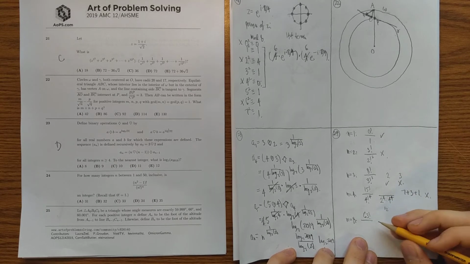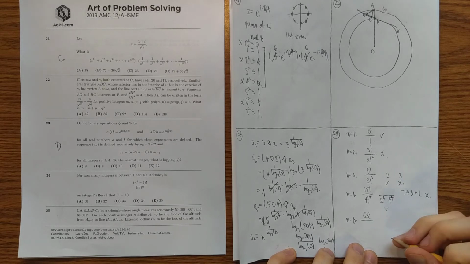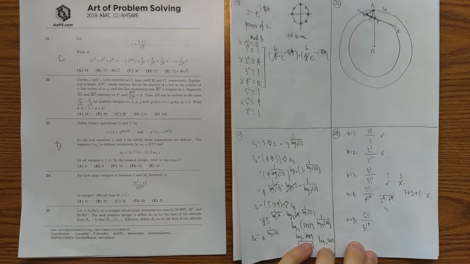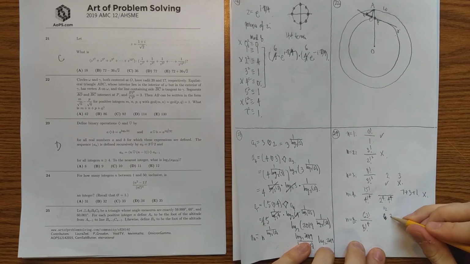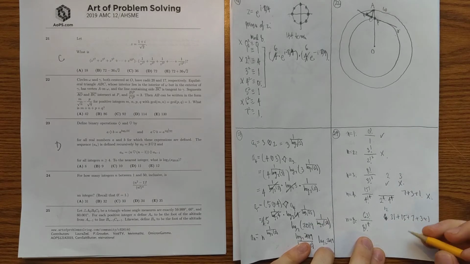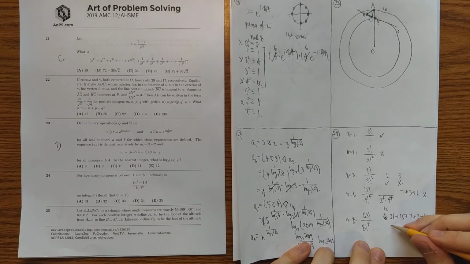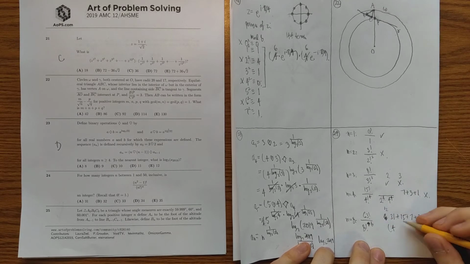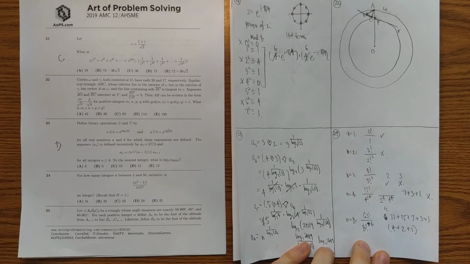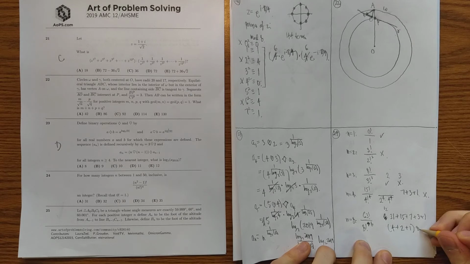63 factorial over 8 factorial to the 4th. So on the top I get 31 plus 15 plus 7 plus 3 plus 1. On the bottom I get, oh, this should be to the 8th, 4 plus 2 plus 1 times 8.